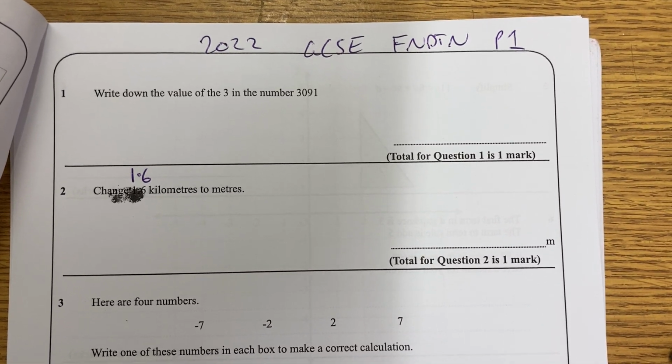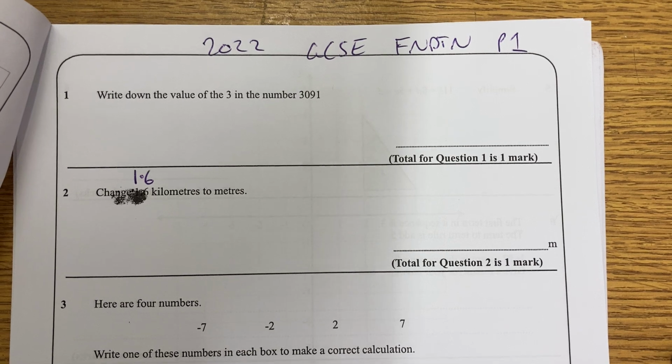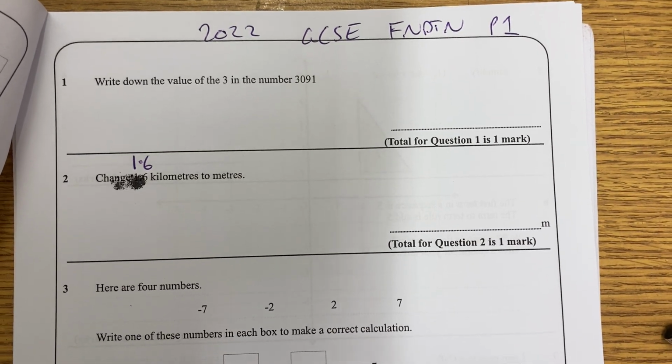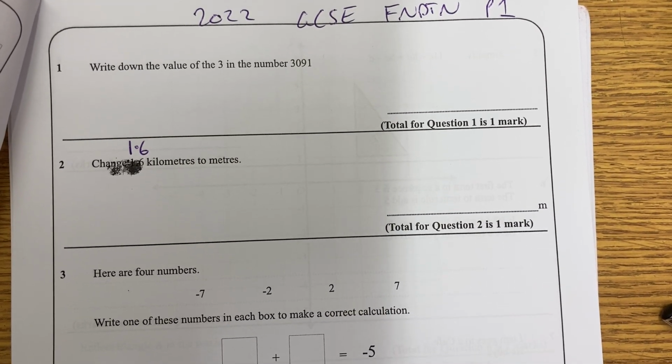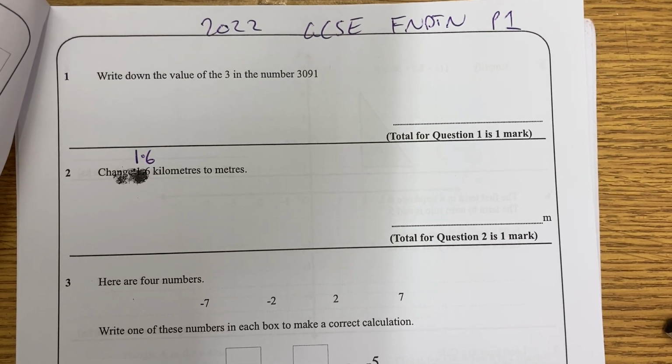We're going through a 2022 GCSE Foundation Paper 1, which our Year 10s did for a mock. So just going through these for all the answers. We'll do it in two videos, question 1 to 15 in this one.